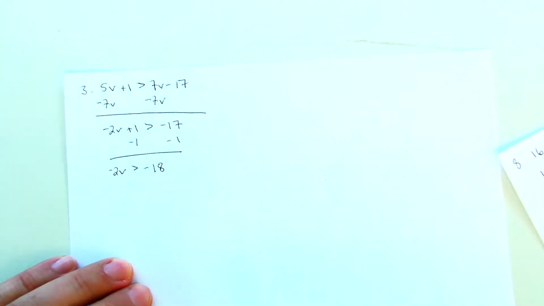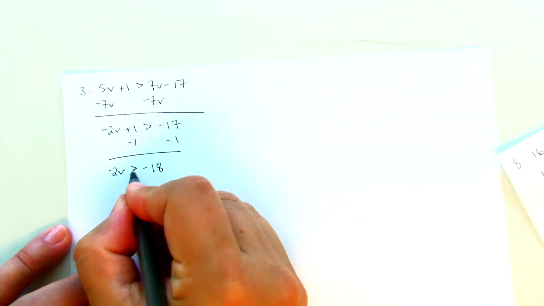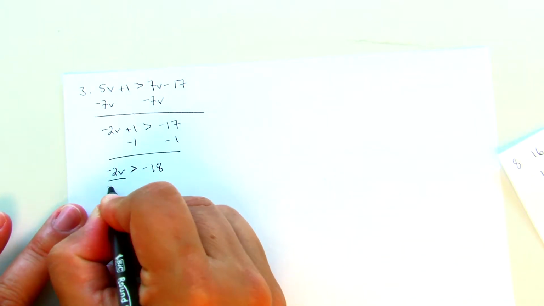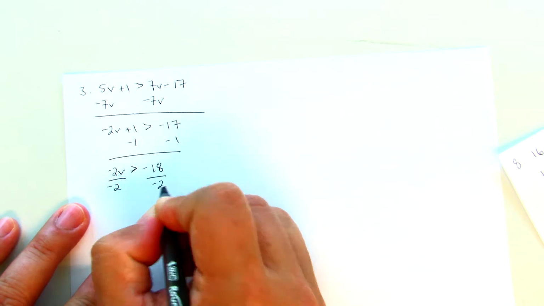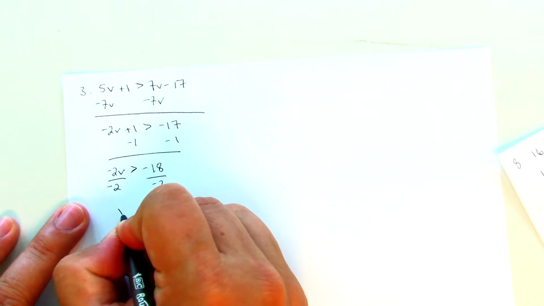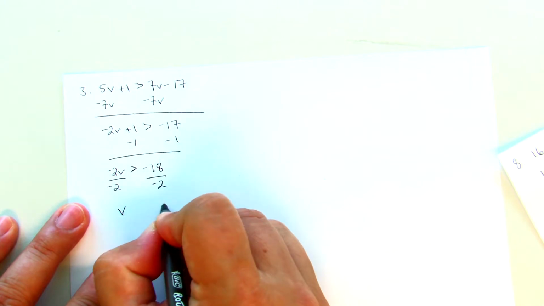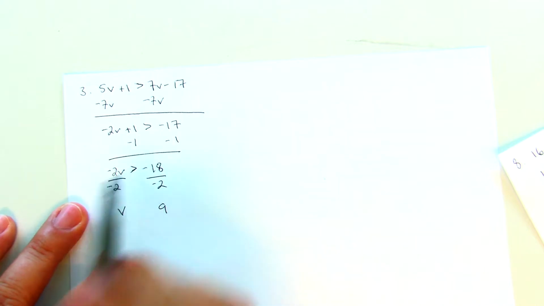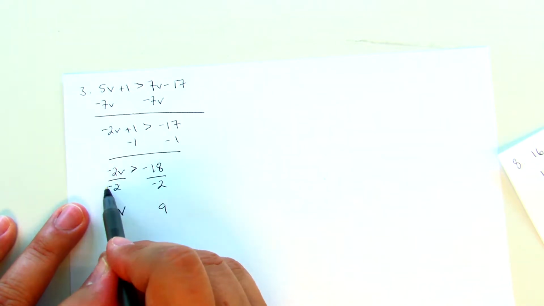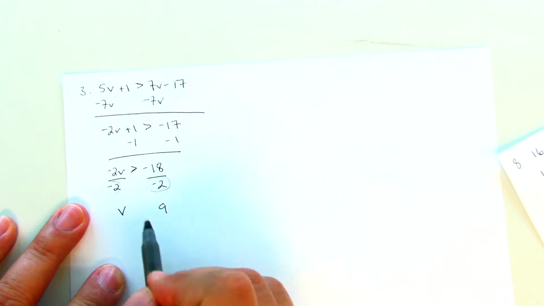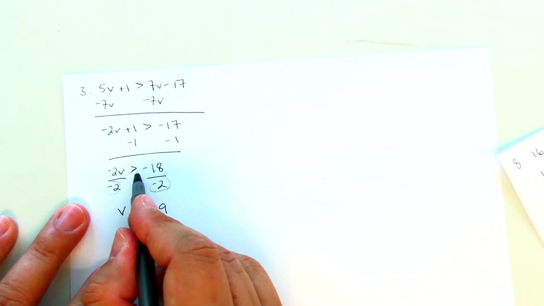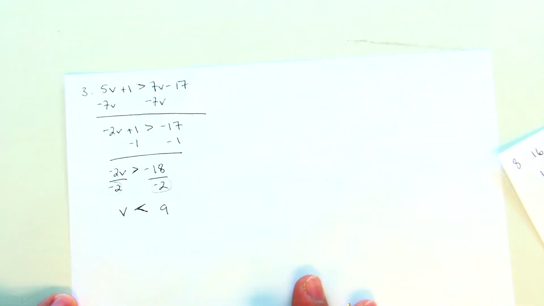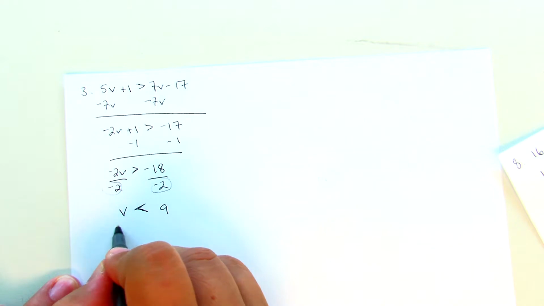Alright, now we want to get v by itself. So if this was an equation, negative 2v equals negative 18, we would divide by negative 2. And it's the same thing we're going to do here. Divide by negative 2. When we do that, we get v on this side. We get positive 9, because negative divided by negative is positive. But, this is key, whenever we divide or multiply by a negative number here, we have to switch the direction of the sign. So instead of greater than, it's going to be less than. Alright, so that's our answer. v is less than 9.